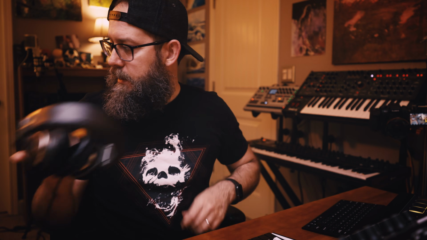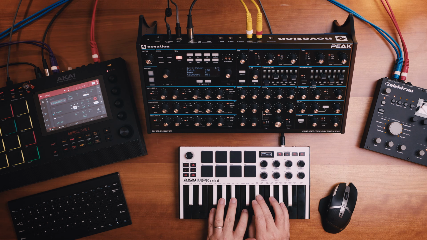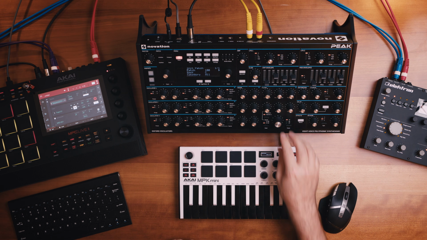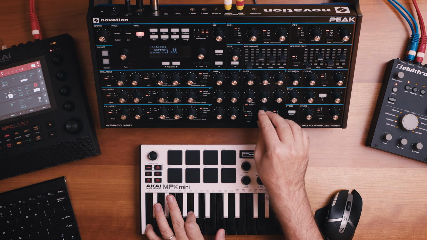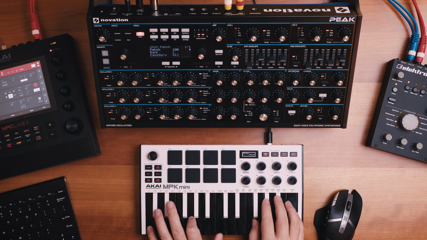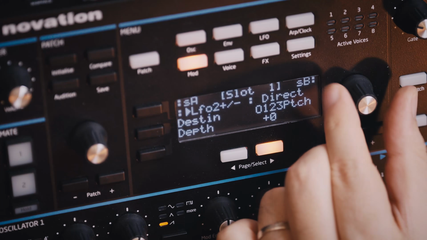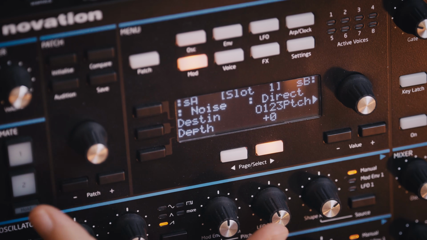Let's talk about the firmware 2.0 update. Again, this is just a super casual video where I'm going to be having some fun making some patches. Initialize. So one of the cool things that I really like is using noise as a modulation source. So let's drop the filter and then just go to modulation, noise.